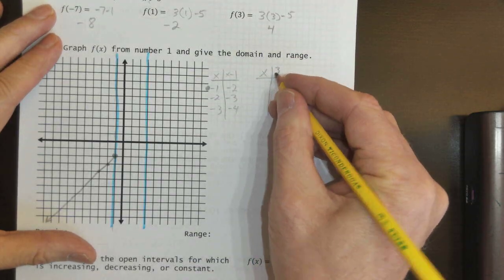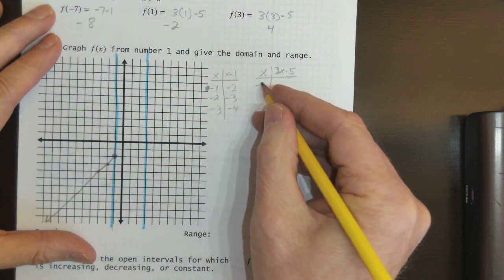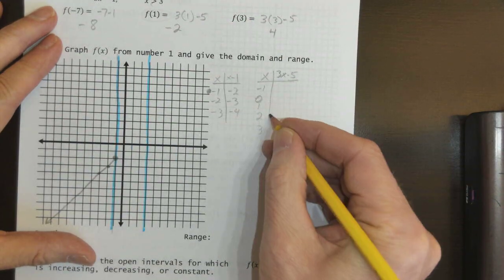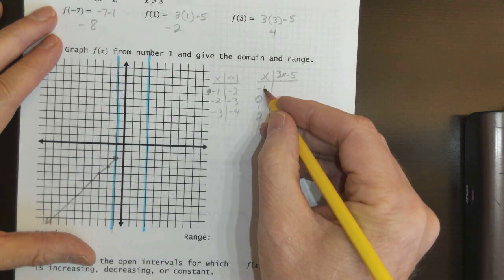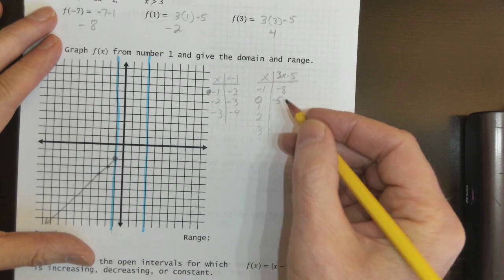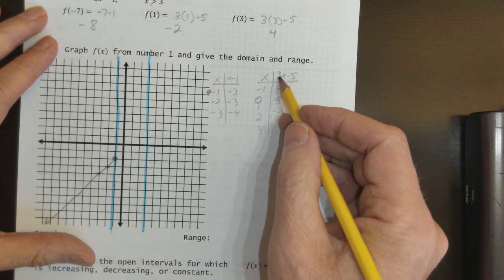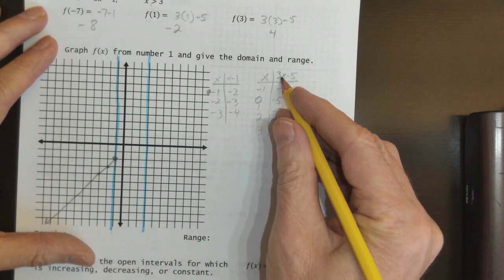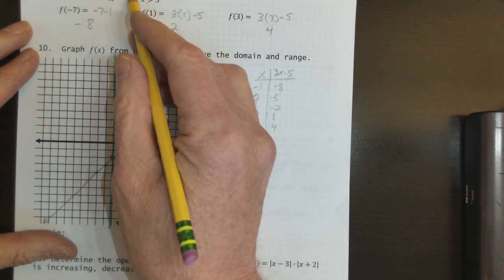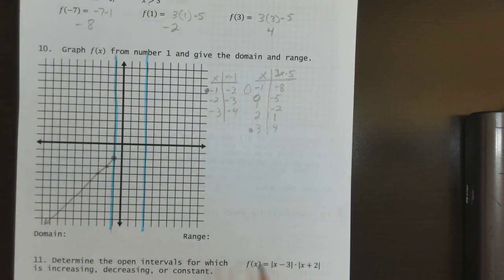Okay. 3x minus 5. And that's from negative 1 to 3. 0, 1, 2, and 3. Go ahead and put that all in. Negative 3 minus 5 is negative 8. 0 minus 5 is negative 5. 3 minus 5 is negative 2. 6 minus 5 is 1. 9 minus 5 is 4. So at negative 1, this is an open circle. And this one will be a closed circle. And then we just connect the two. And it's linear.